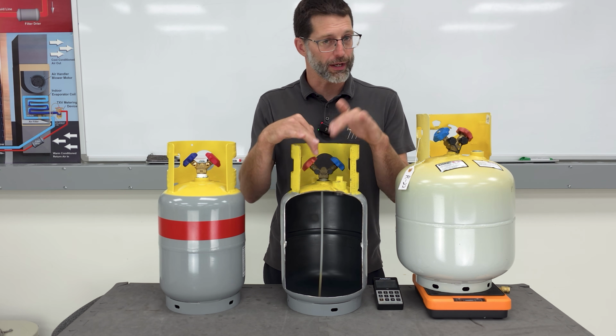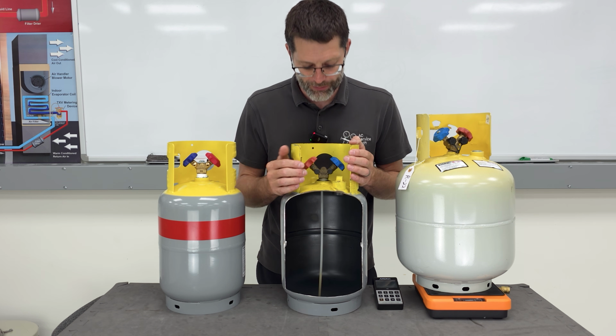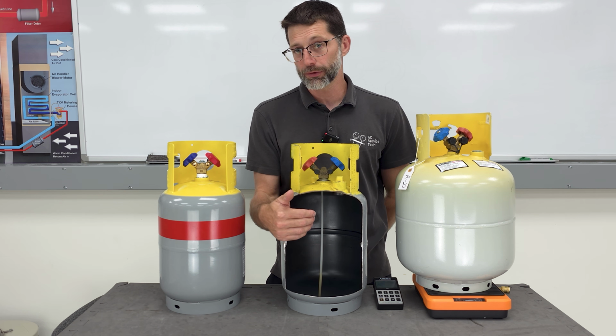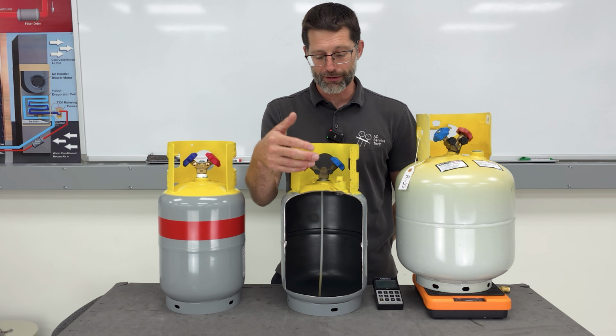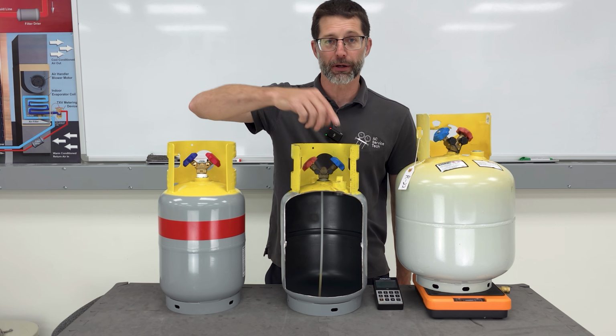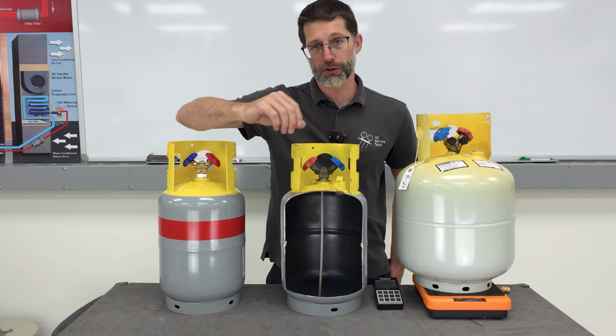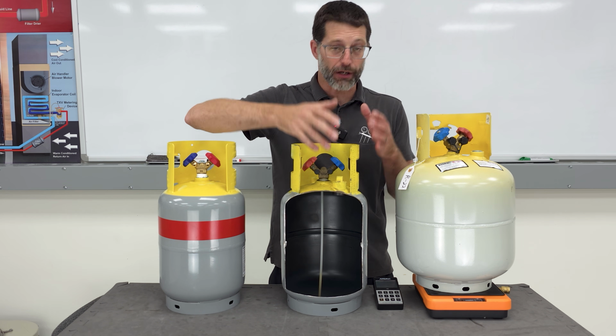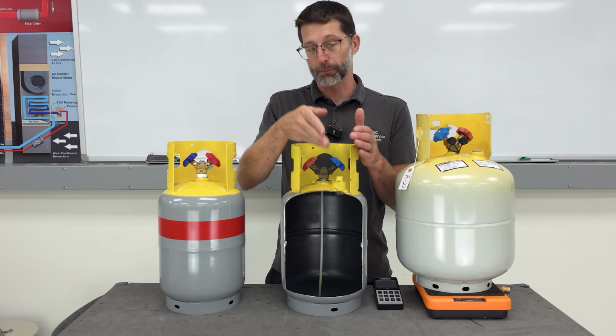In reference to where you connect on the tank, as far as the dip tube is concerned, or the vapor side, a lot of times with residential and commercial systems, we're just attaching right into the vapor side, because as we're recovering refrigerant, it's saturated, it goes into the recovery machine, and you might be able to condense it completely into a liquid.